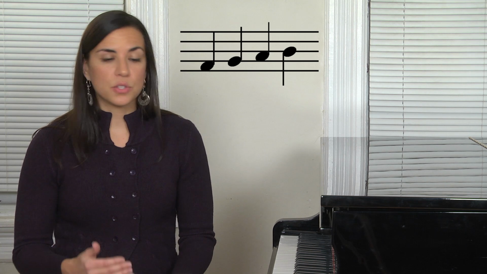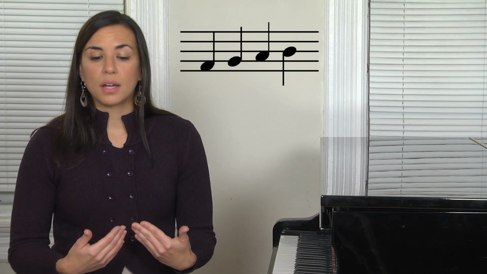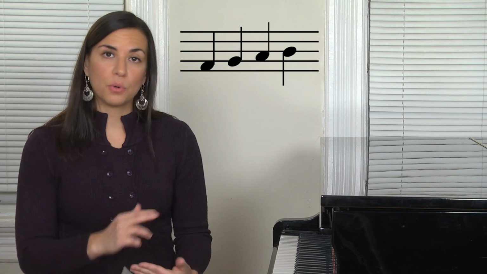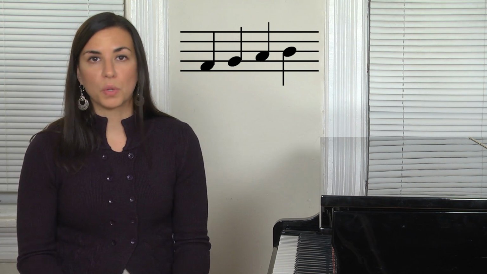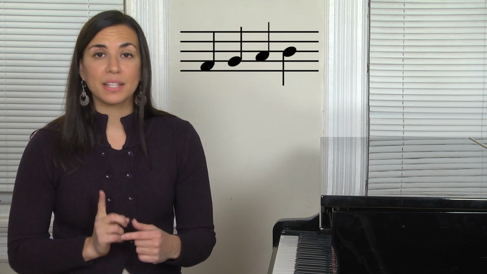We talked about that when we were discussing the time signature. So the number on the bottom tells you which note gets the beat. If you have a 4 on the bottom, the quarter note gets the beat. What's a quarter note? A quarter note is the black note with a stem, and that gets 1 beat.